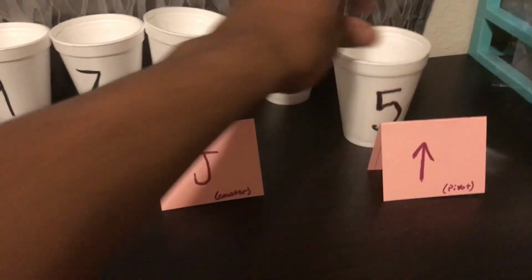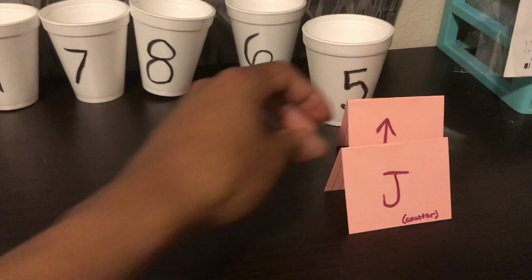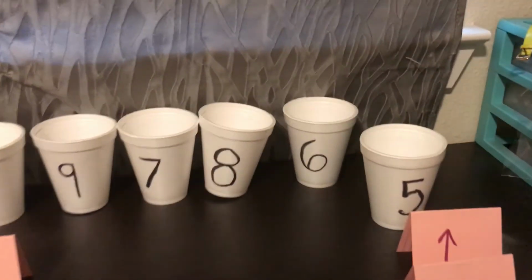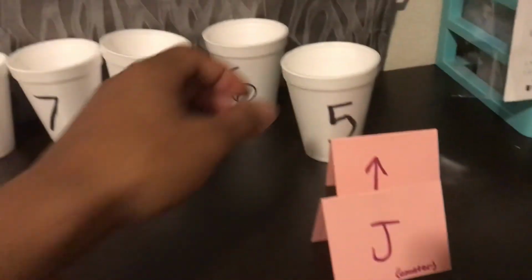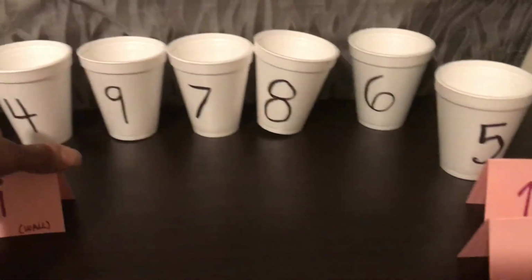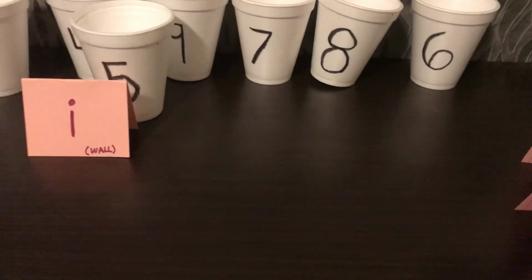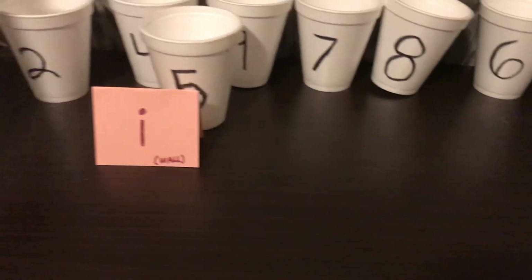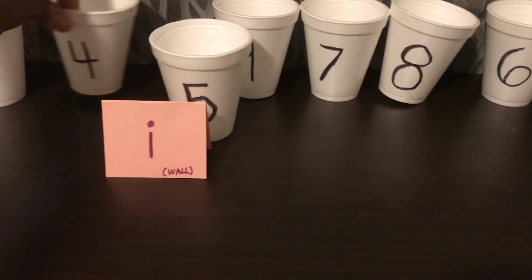Once you have fully incremented through the list and J and the pivot are the same element, then we will take our pivot and insert it to the right of our wall.